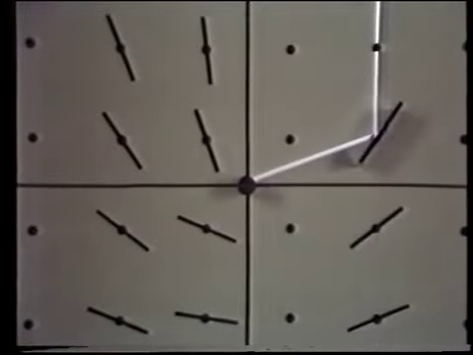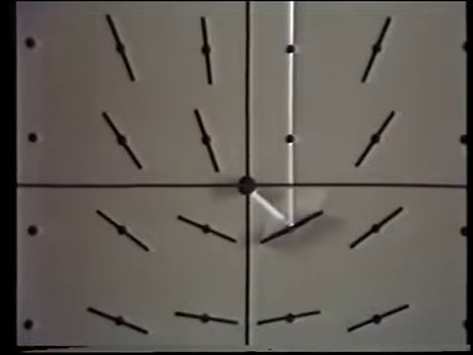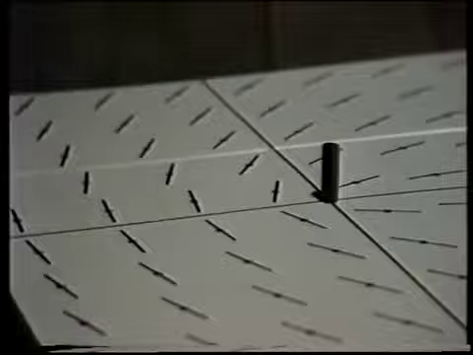In this way, the mirror builds up a whole set of directions. And so at every point, we have a specific direction or angle for setting the mirror.